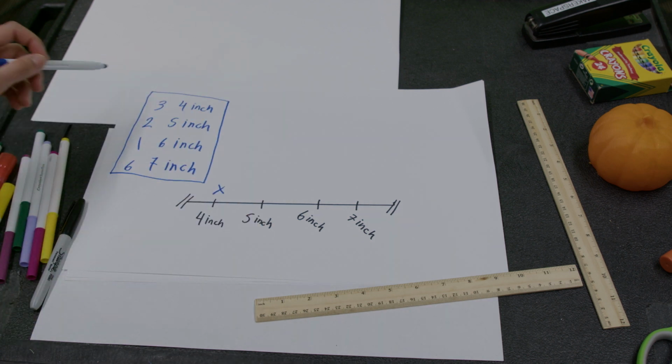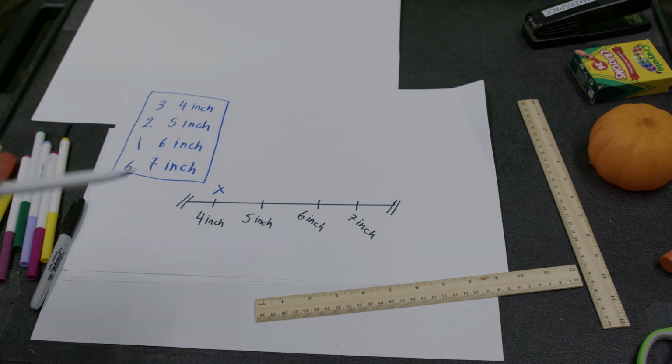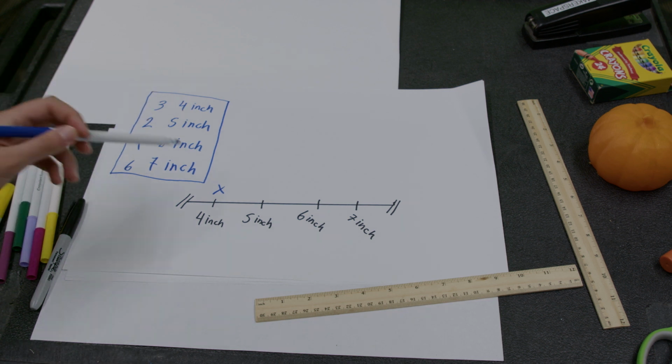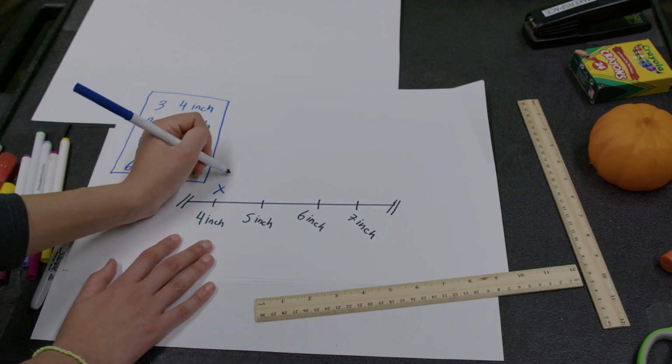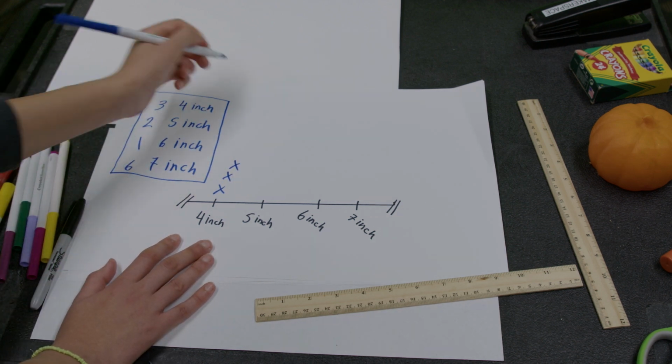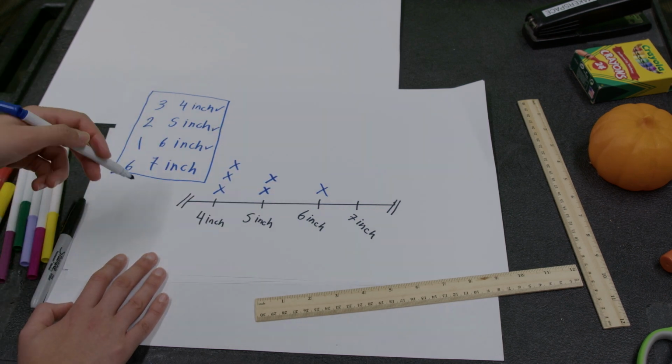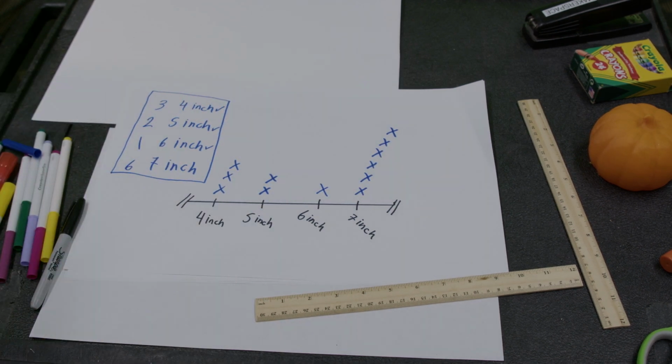So we said that we had 3 4-inch measurements. So let's put down X's over 4-inch measurements. So we already have one here. So that means we're going to put 2 more X's. There we go. And that is how you make a line plot.